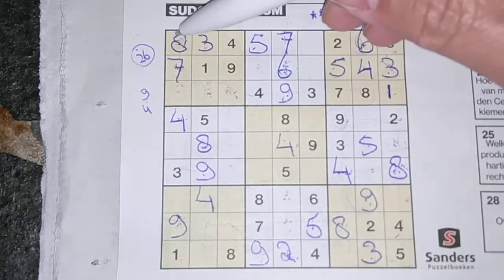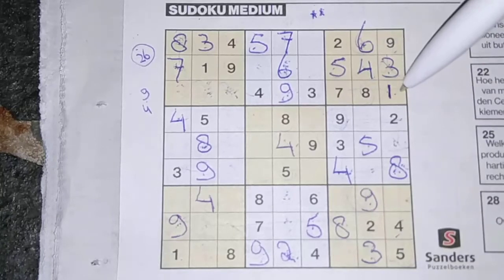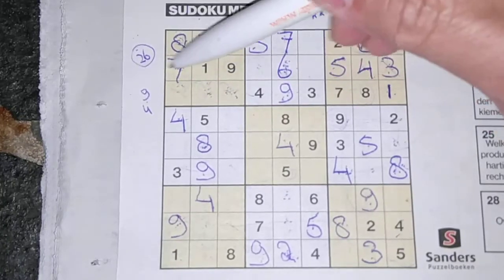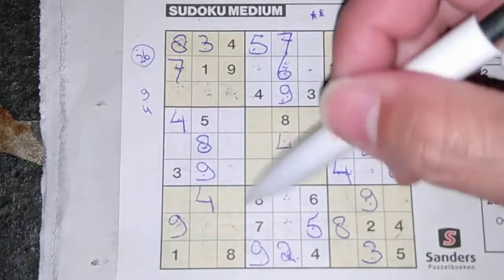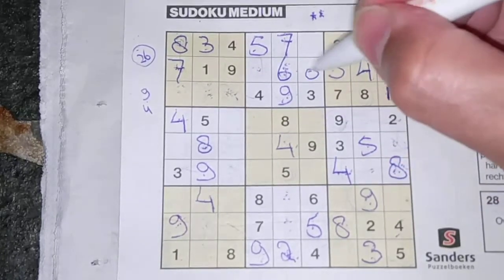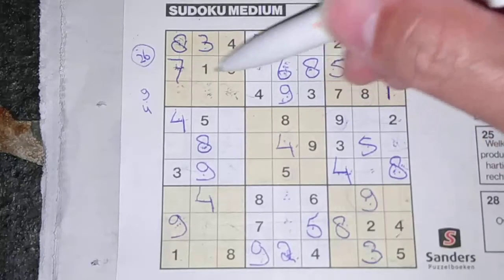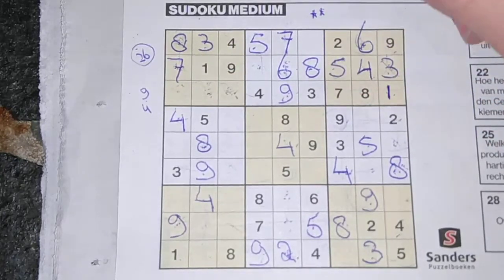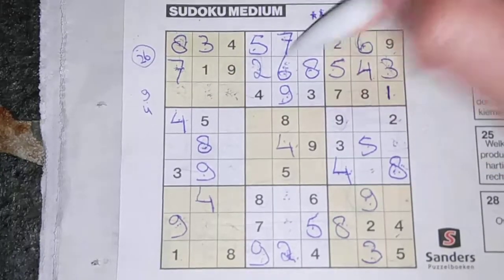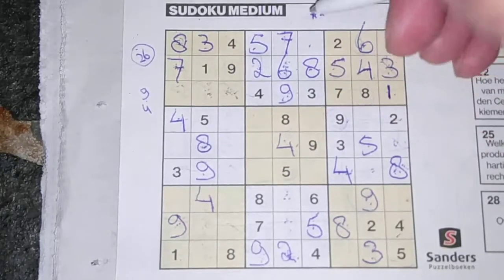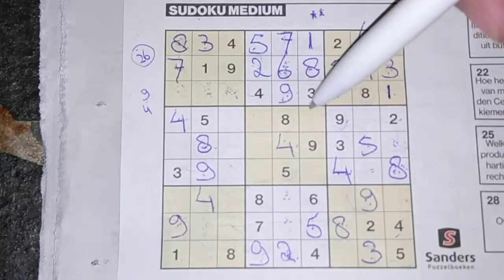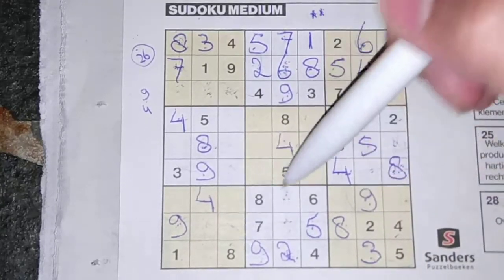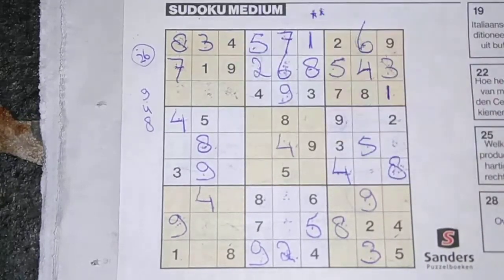That means the 8 in this row, 8 in the third row, so in the row between. The only 2 places for the 8 should be here or there. We see here an 8, no 8 there. 8 should be here. 1 number left in this row for the number 2. 1 number left in this big square for the number 1. And all the 8s are used, I can see. Yes, alright.